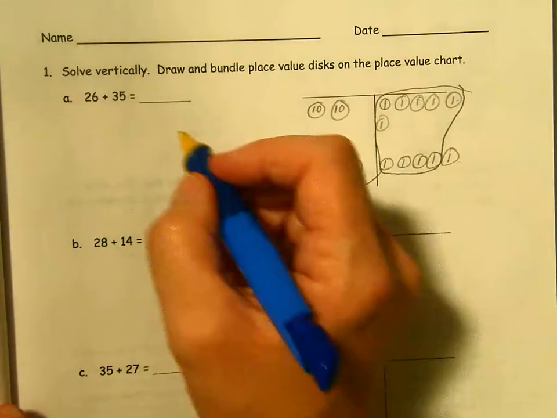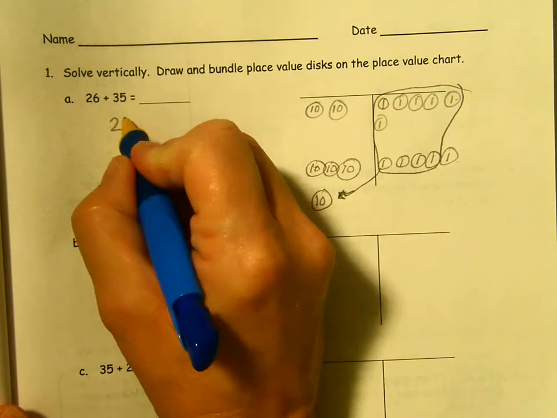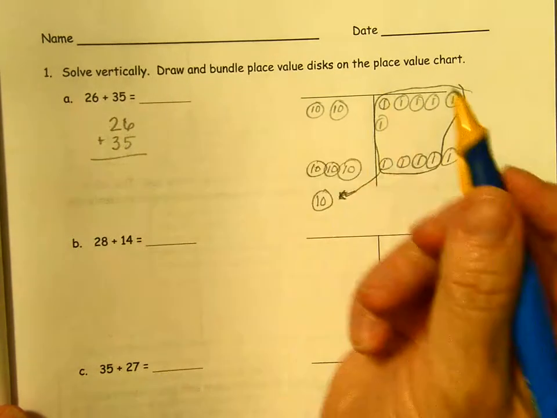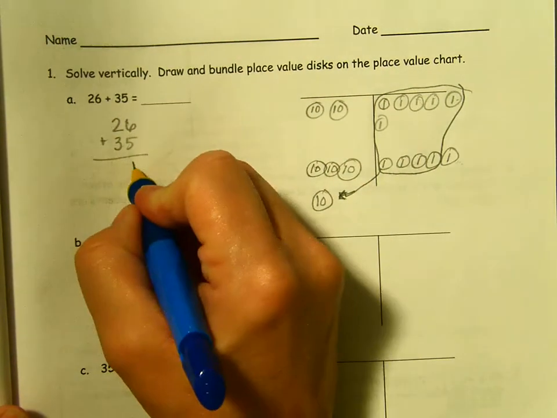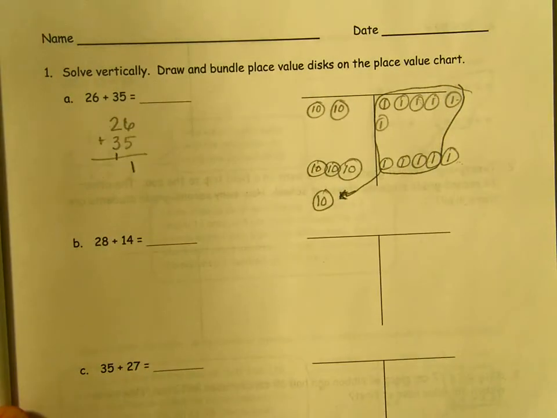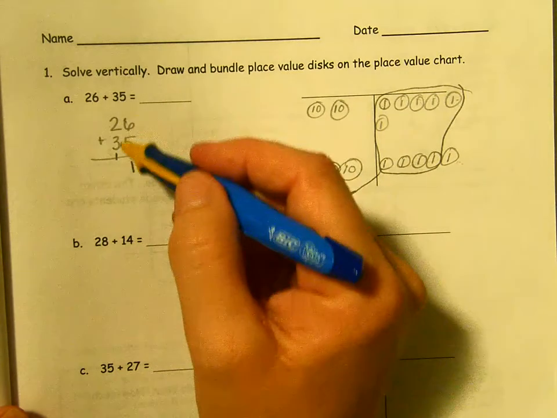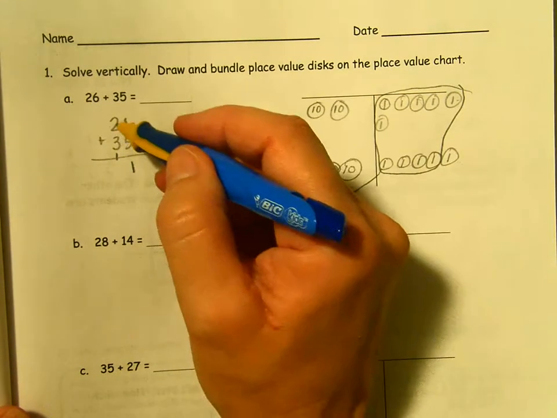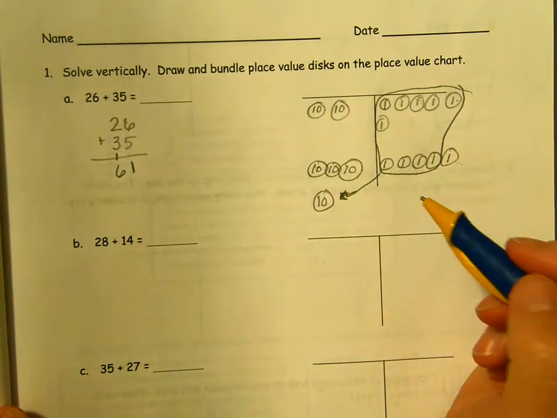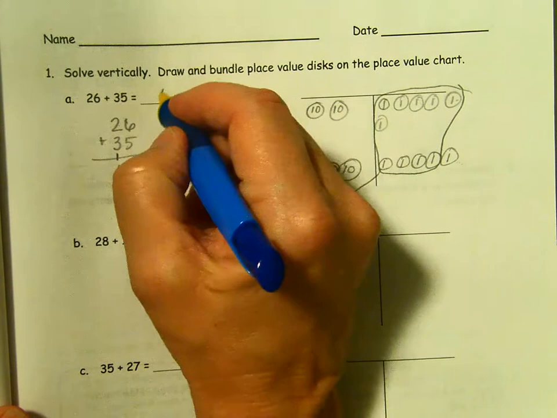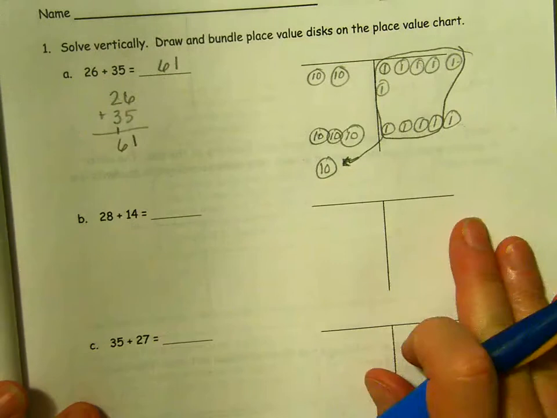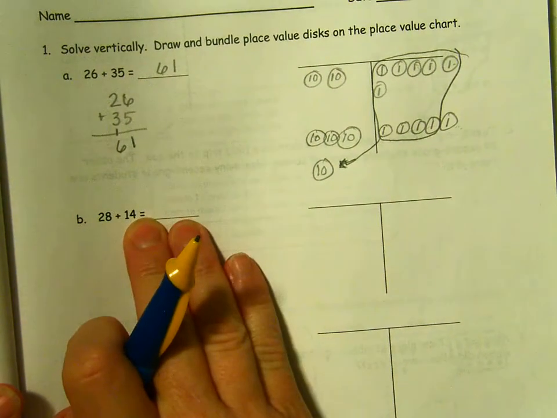So I'm going to represent this vertically. 26 plus 35, and I had 11, which leaves me with the 1 one, and my bundled 10 I'm going to mark right there on the line, and then I'm just adding up my 10s. So I can add 2 and 3 is 5 and 1 more is 6, or I can see how many I have. But the answer is 61. That is the sum.